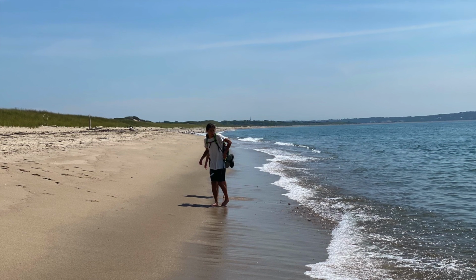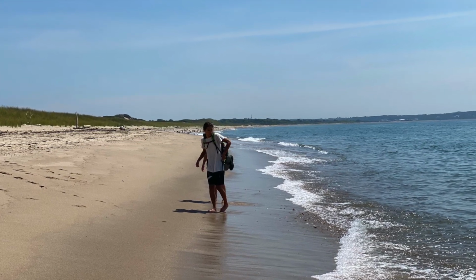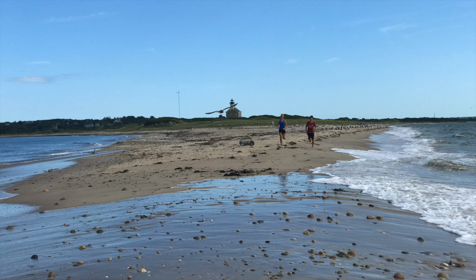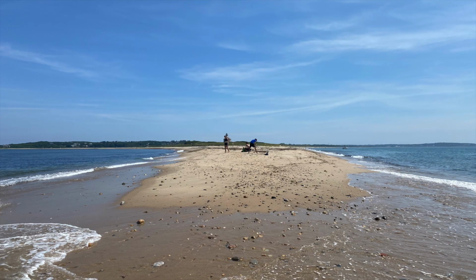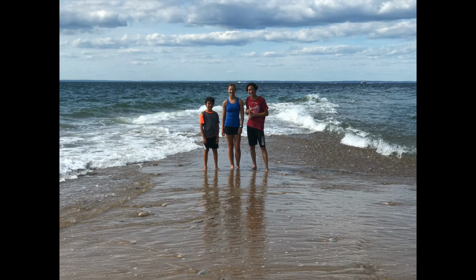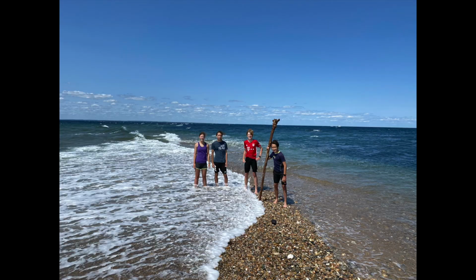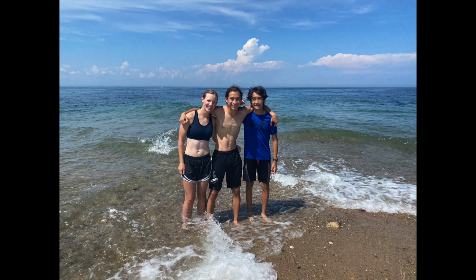This can also be seen at the very tip of the island when we walked out to check it out. Here is the very edge of the island in 2019. Here it is in 2021. And here it is in 2022. Despite the changes at Mohegan Bluffs, this beach, for the most part, has remained unchanged.